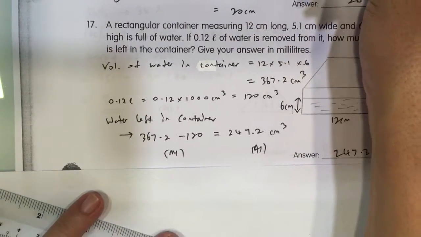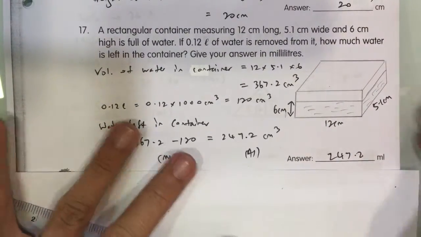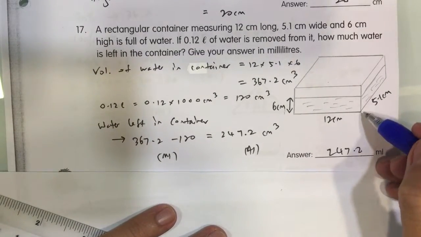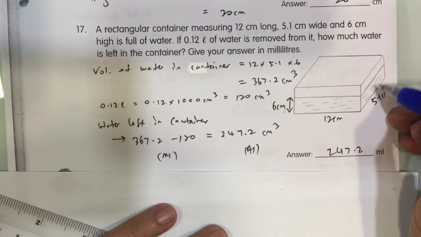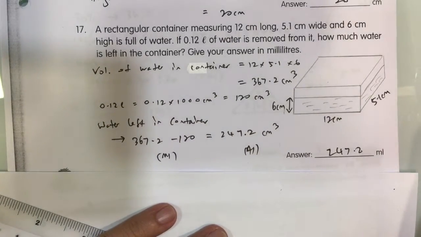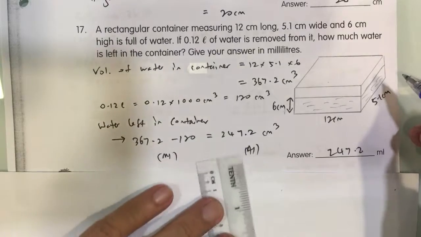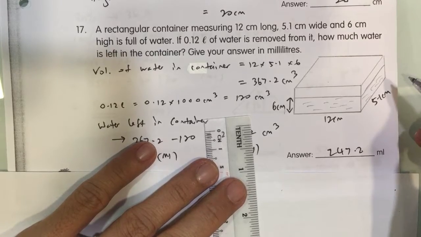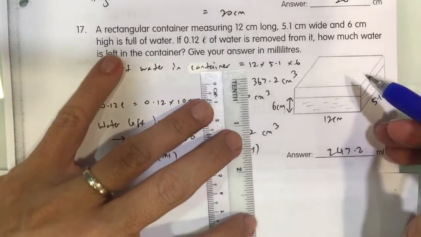Question 17. A rectangular container measuring 12 cm long, 5.1 cm wide and 6 cm high, and so it's full of water.